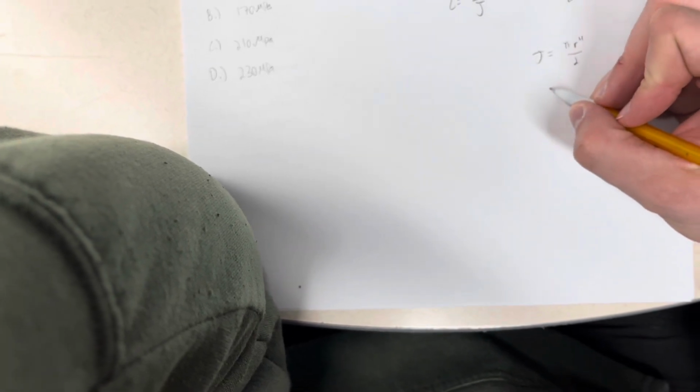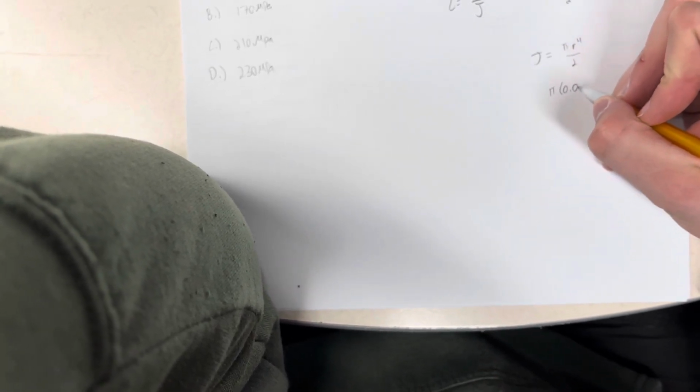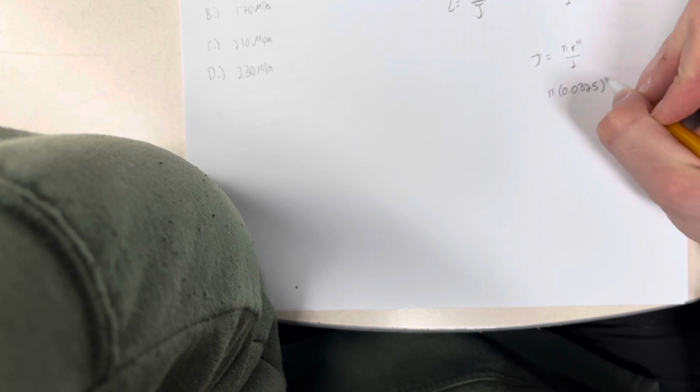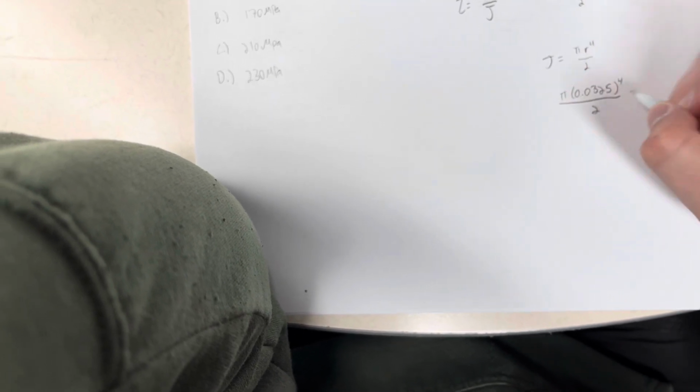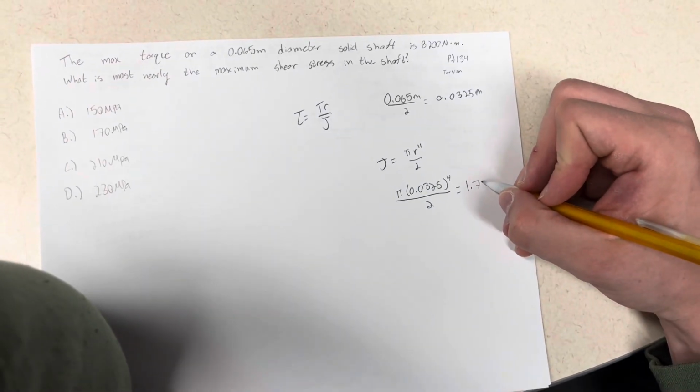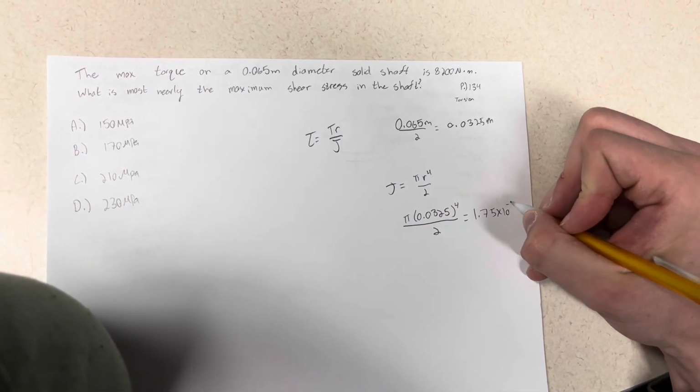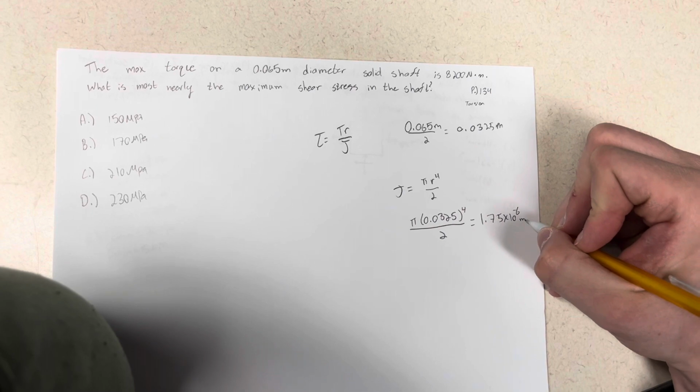And then we have to find J. J is equal to pi r to the 4th over 2. So we do pi times 0.0325 to the 4th over 2, which gets us 1.75 times 10 to the negative 6th meters to the 4th.